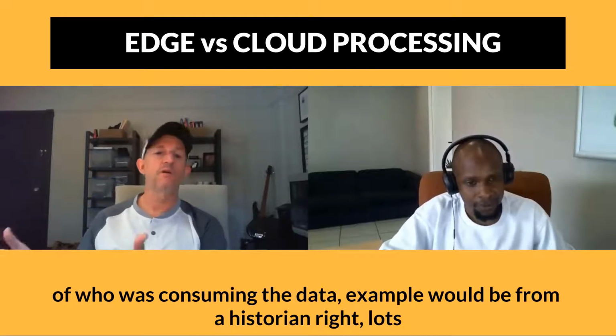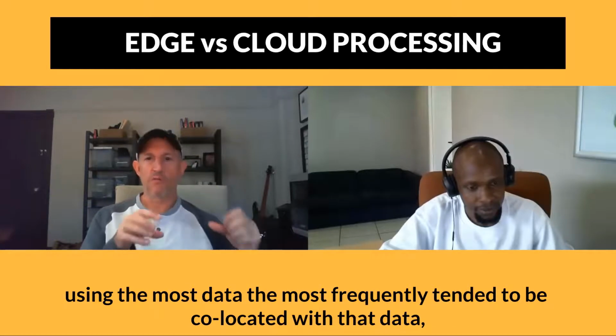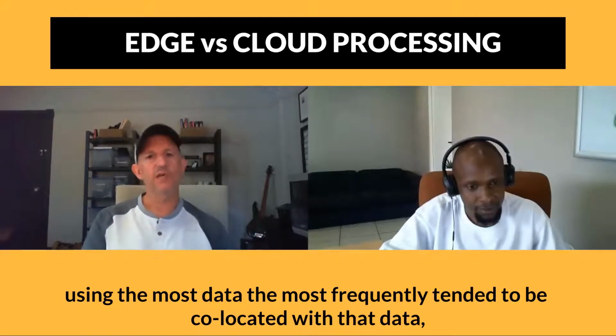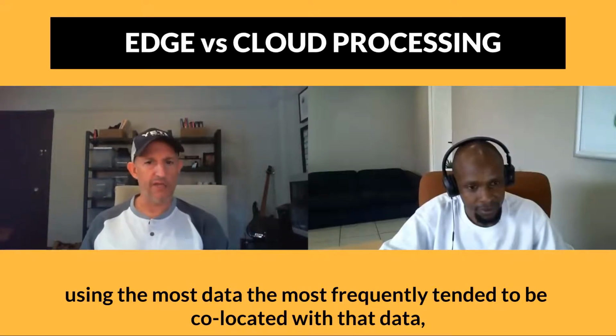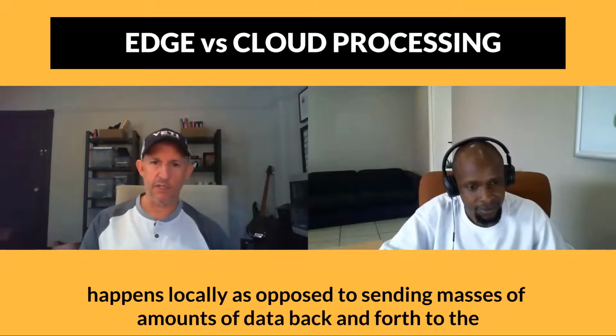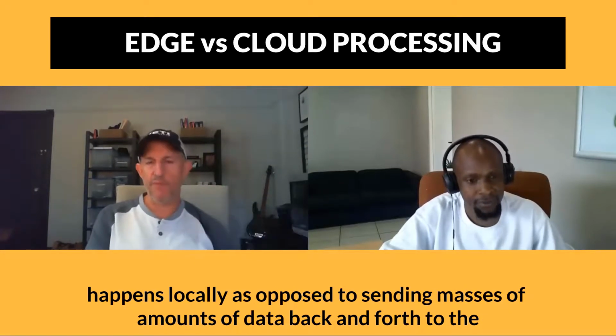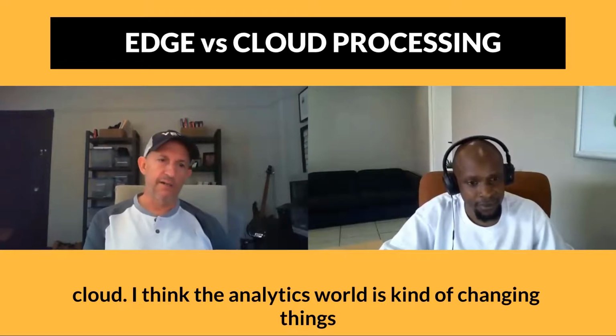An example would be from a historian, right? Lots and lots of data collected very quickly. We found that the people using the most data the most frequently tended to be co-located with that data. That lends itself to an architecture where all that communication happens locally, as opposed to sending masses of data back and forth to the cloud.